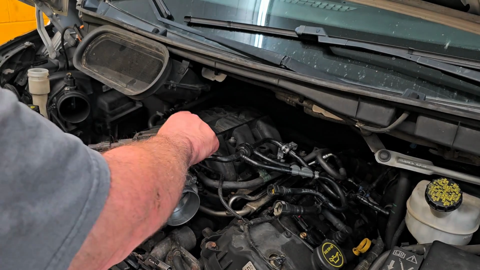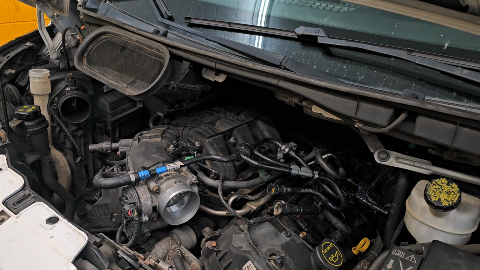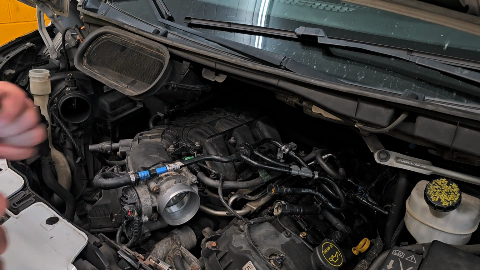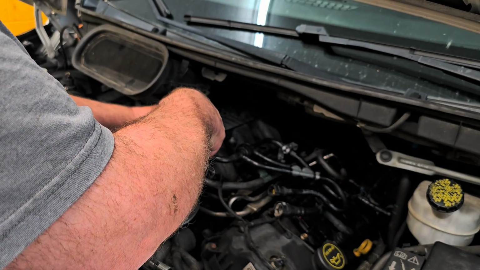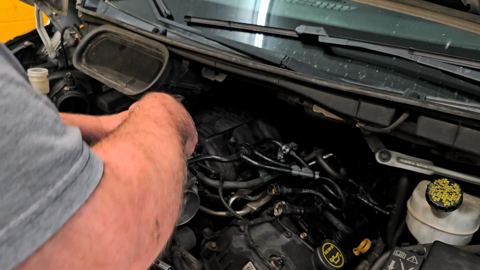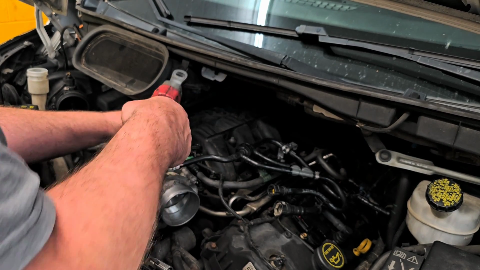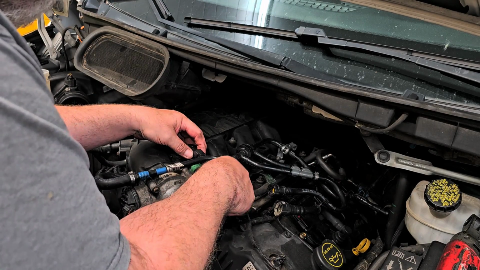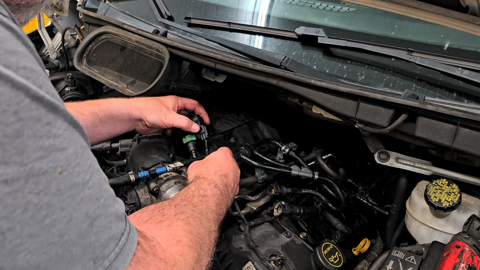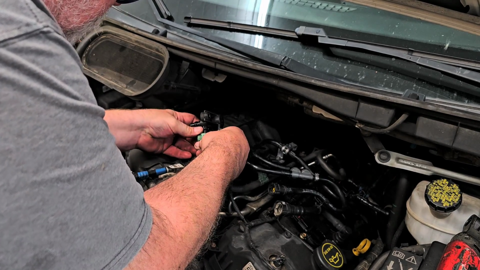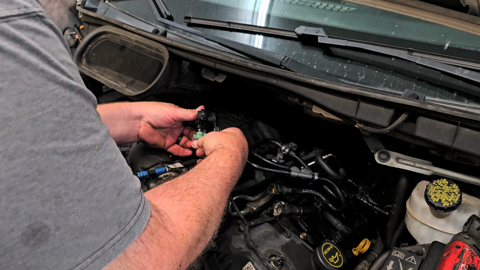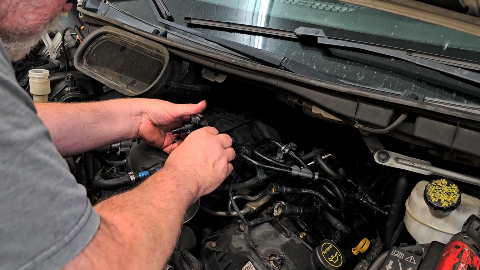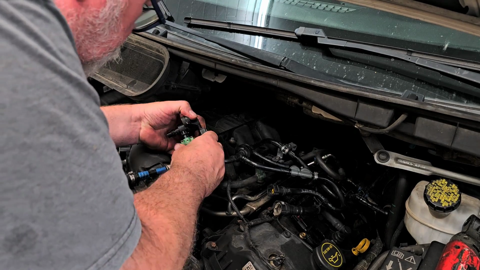So what we're going to do is unbolt the purge solenoid real quick. Probably put my mic on, but just want to unbolt it. Move it up and out of the way. Now I'm going to disconnect this line, the vapor line, from it. I can do so easily. These things are a bit of a pain.